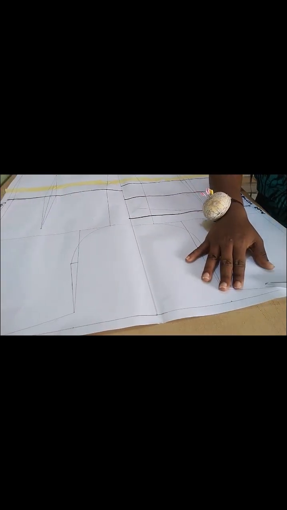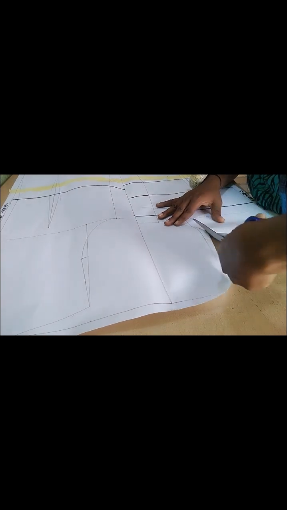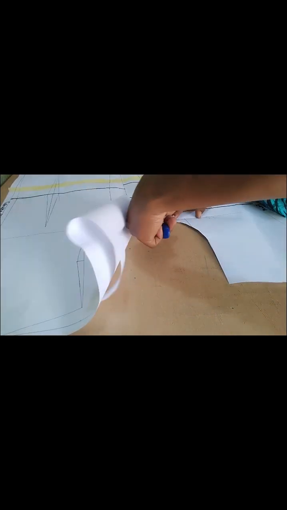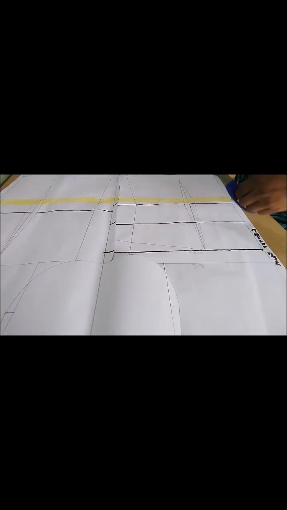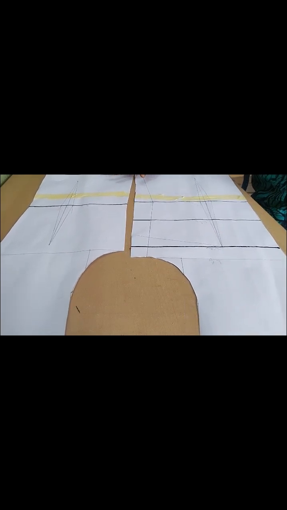Please take note of that. So this is what the pattern looks like.